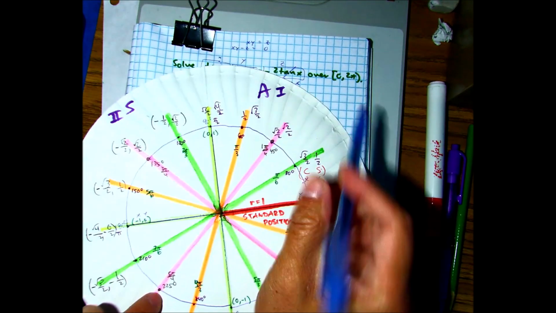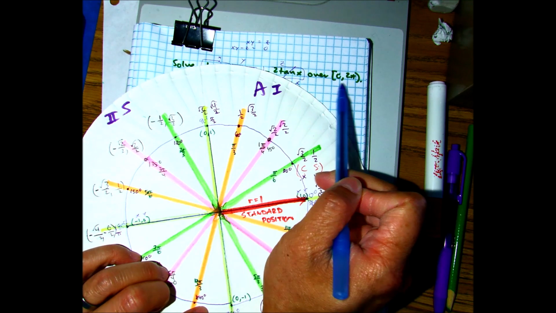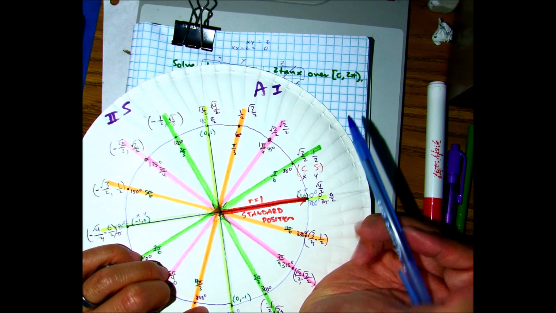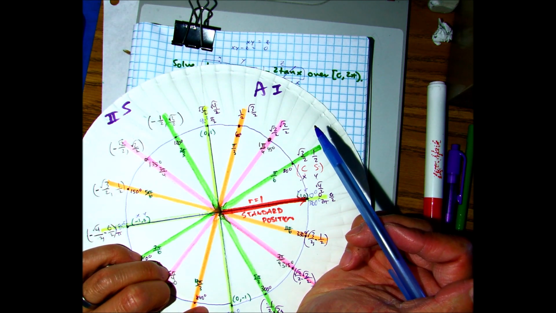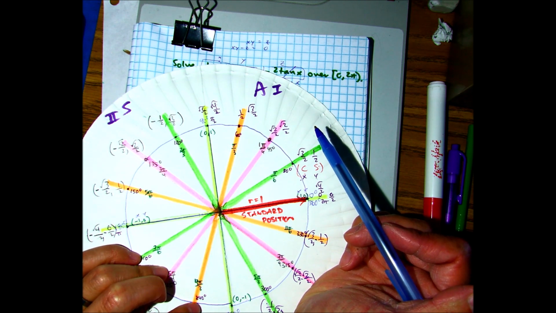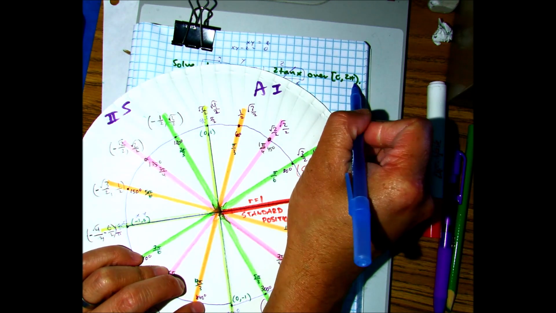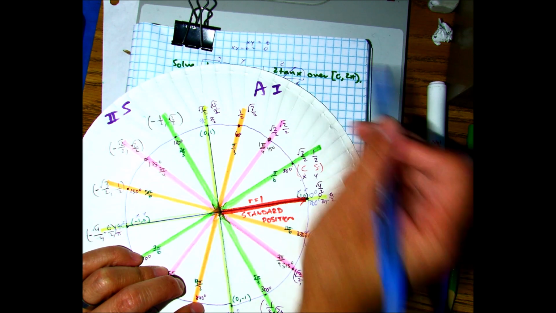Now, Carolina, which one would you pick? Because this is kind of like the boundary or restrictions. Would you pick 0 or 2 pi? 2 pi, she says. Thumbs up, thumbs down. Ooh, Carolina, this man says don't include. So your answer is what? 0. The brackets means to include.